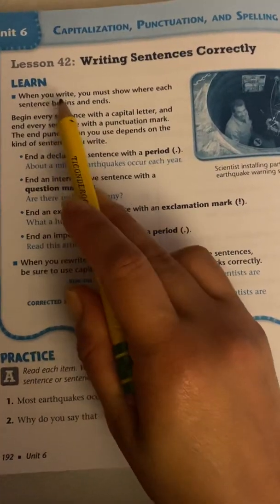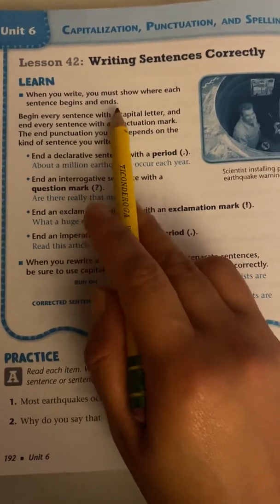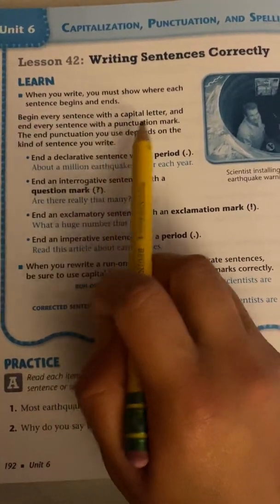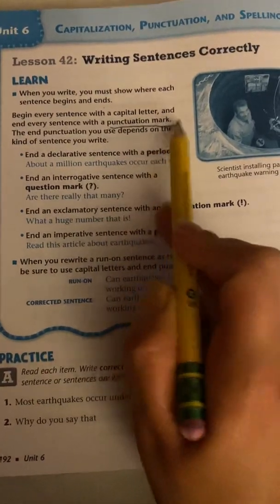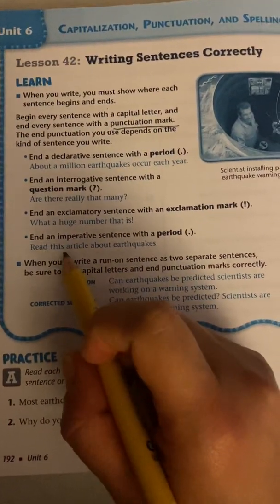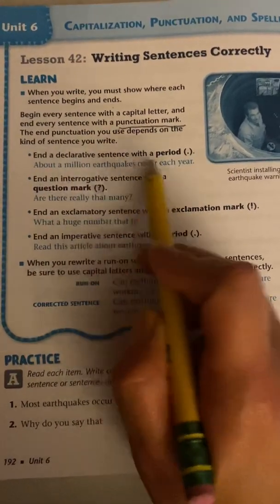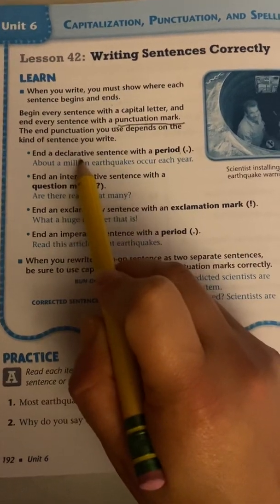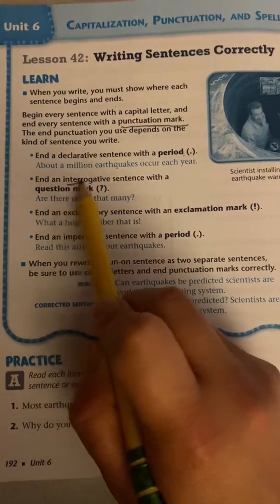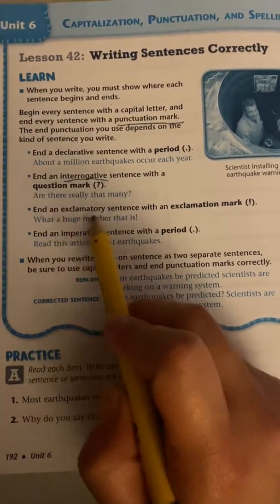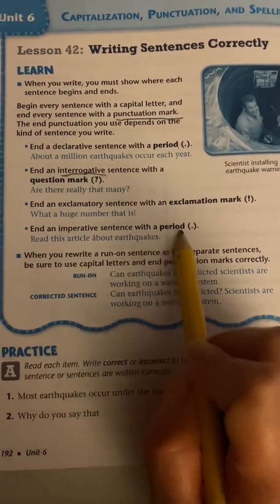Okay, so when you write, you must show where the sentence begins and ends. That's obviously punctuation, right? So you begin every sentence with a capital letter and end every sentence with a punctuation mark. You guys remember the punctuation marks, right? The end punctuation you use depends on the kind of sentence you write. You end a declarative sentence with a period. Declarative is just making a statement. You end an interrogative sentence with a question mark. That's a question, right? Interrogative. You end an exclamatory sentence with an exclamation mark, and you end an imperative sentence with a period.